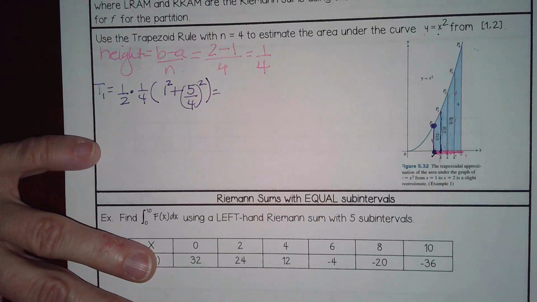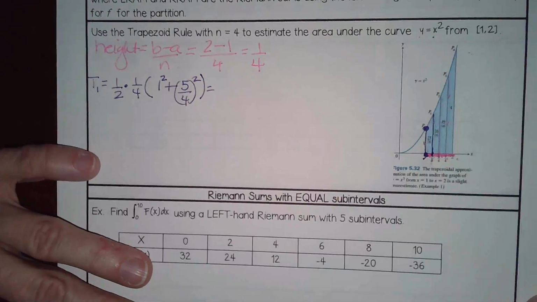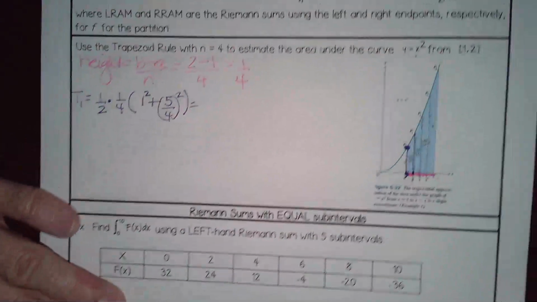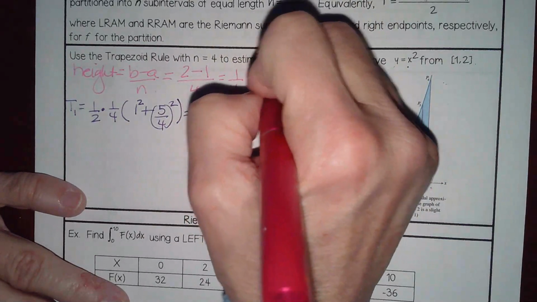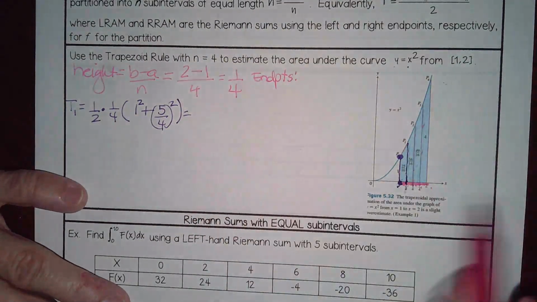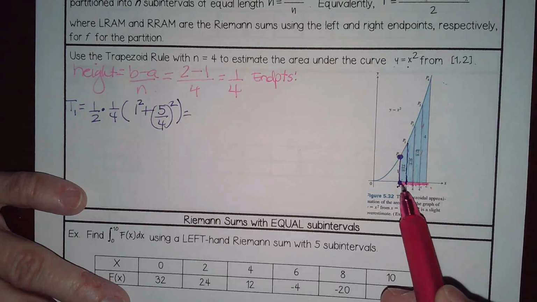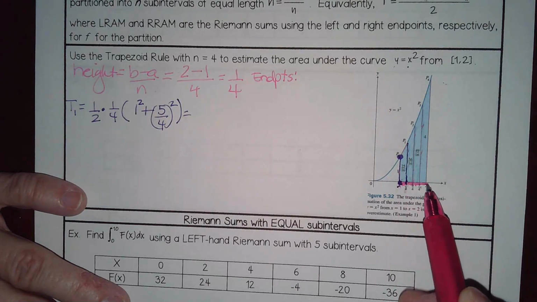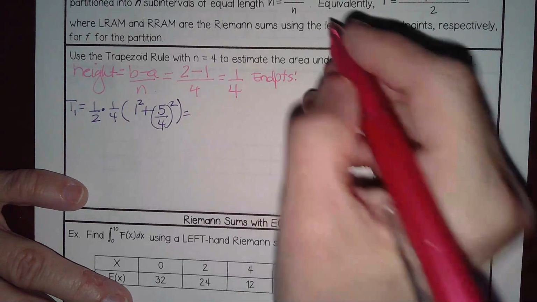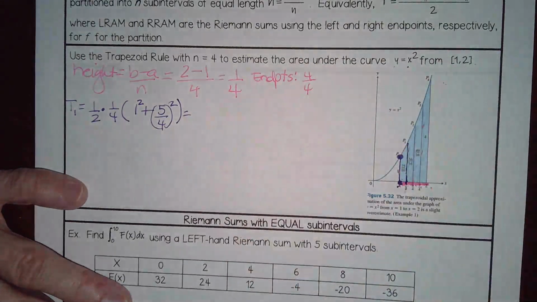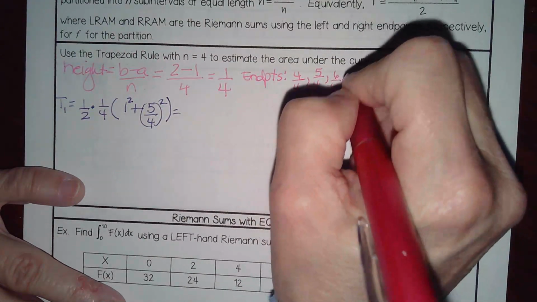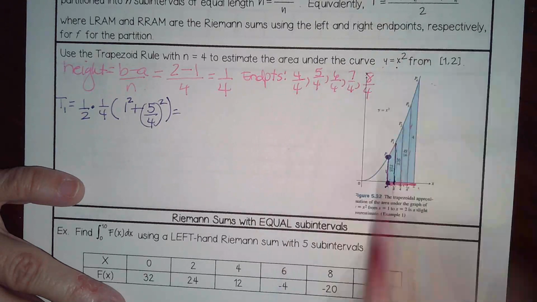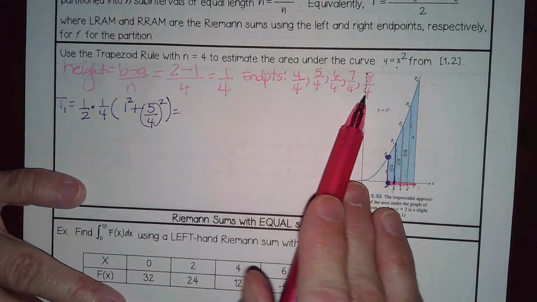One of the things that we did was we would go through and find the endpoints first. We'd get all that nasty, tedious stuff out of the way first. So let me go back and do that real quick. My endpoints: since my interval starts at 1, and each trapezoid has a height of 1/4, my endpoints will be 4/4, because that's 1, 5/4, 6/4, 7/4, and 8/4. So that starts at 1 and ends at 2.